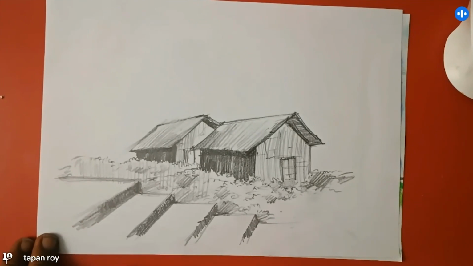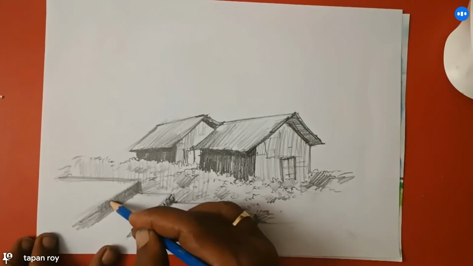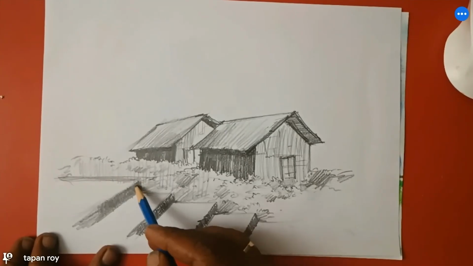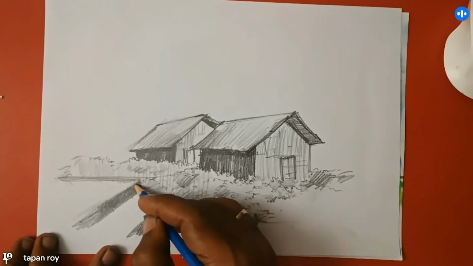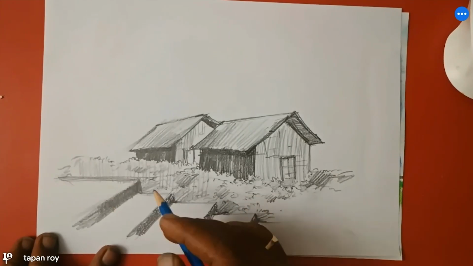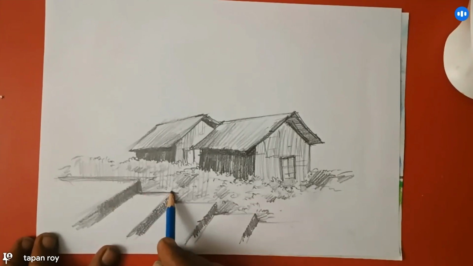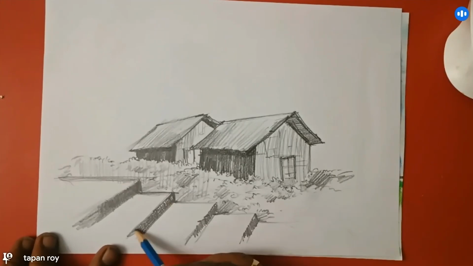Yeah, first you draw this house. First you draw this line, then here and here and here. First draw outer strip. This one, right?